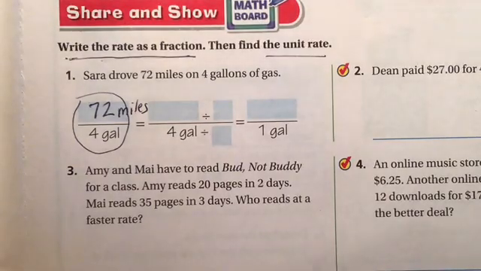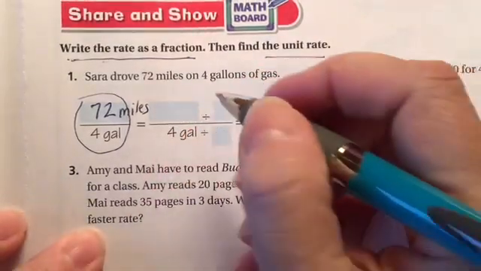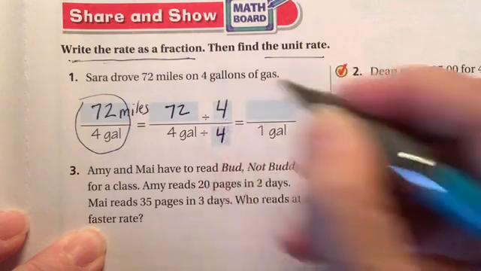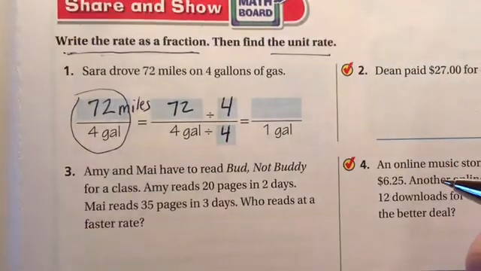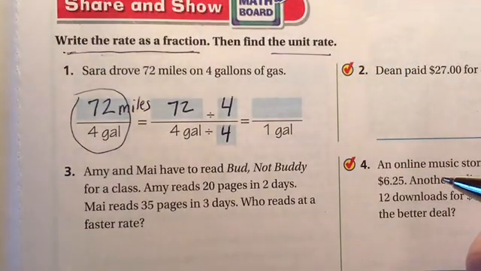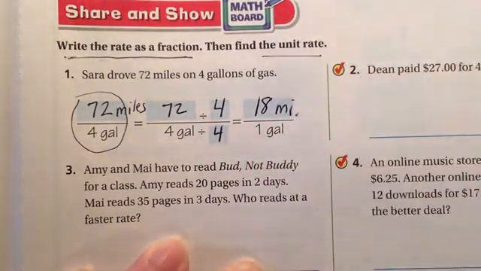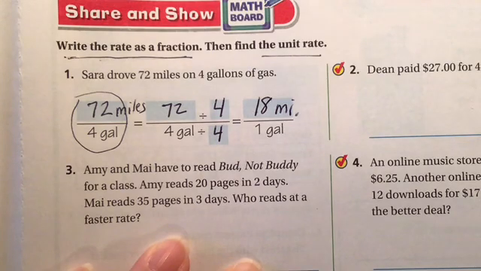When it's a rate, you need the labels top and bottom. Now find a unit rate. I would divide my 72 by the number on the bottom so that you get 1. 72 divided by 4 equals 18. So she drove 18 miles per gallon. That's how she got 18 miles per gallon.